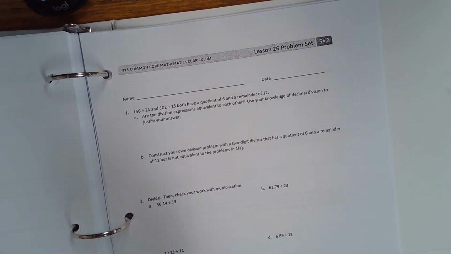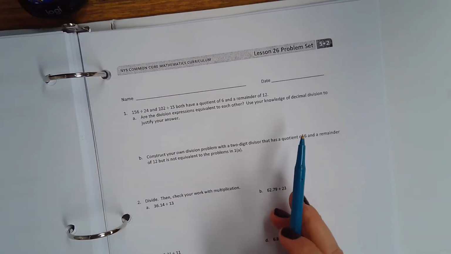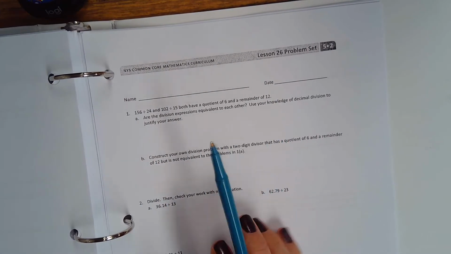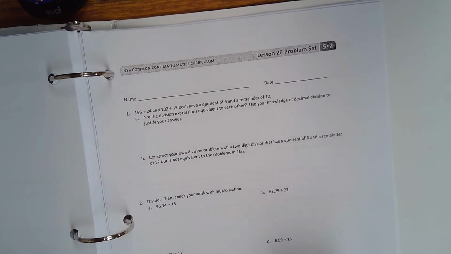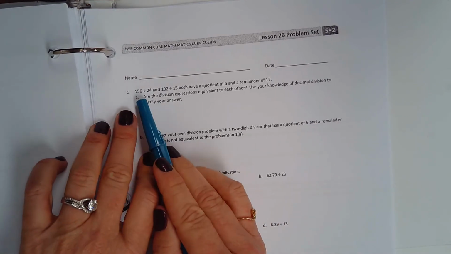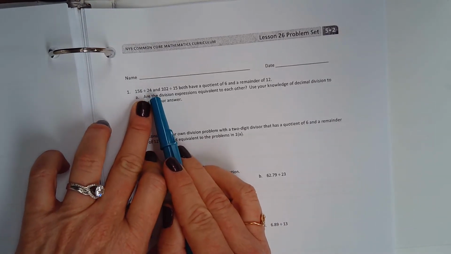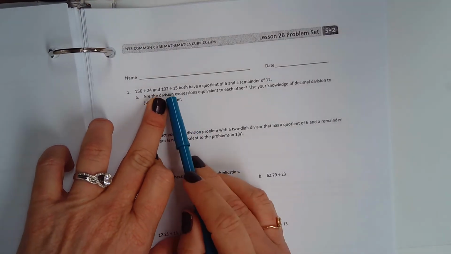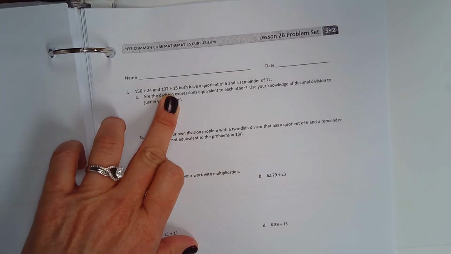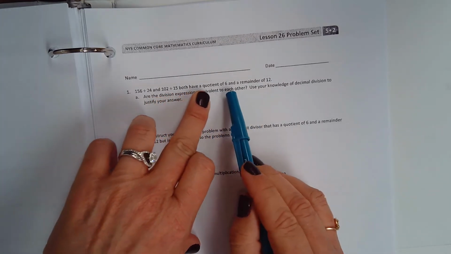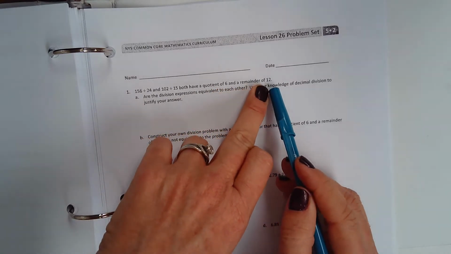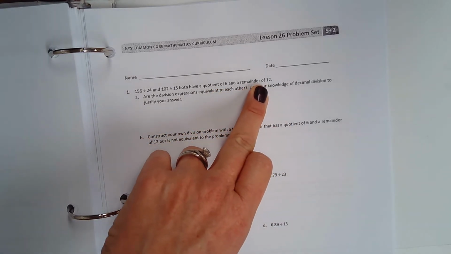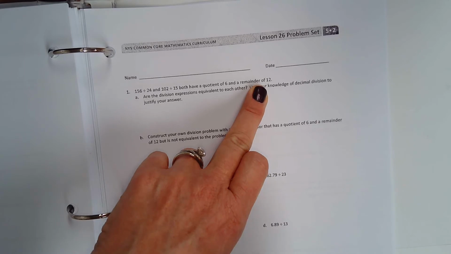There you go. All right, so now let's look at our problem set so that you have a clear understanding of the expectation. So 156 divided by 24 and 102 divided by 15 both have the same quotient of 6 with a remainder of 12. Okay, so this is going back to our initial problem.